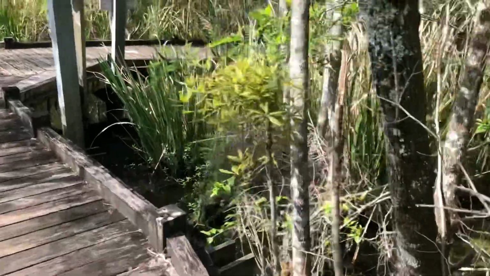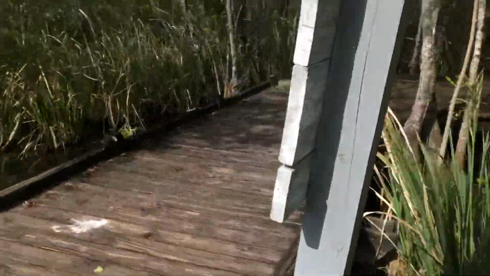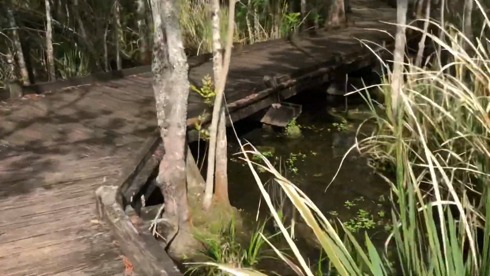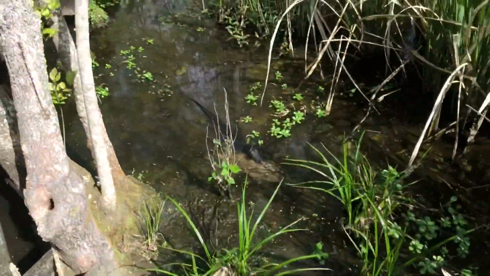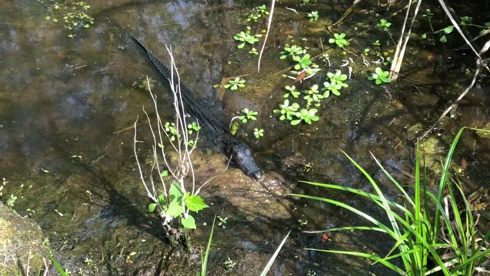And then there's actually somebody else that we're going to show you. So there is a juvenile alligator, our prothonotary singing in the background. We actually have a juvenile alligator out here. So this is an American alligator, Alligator mississippiensis.